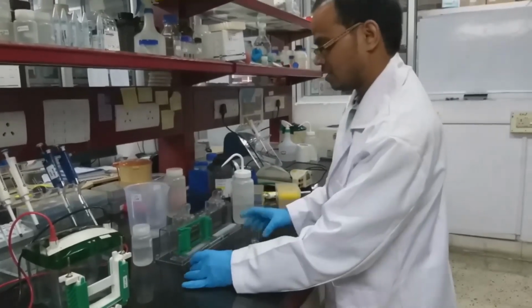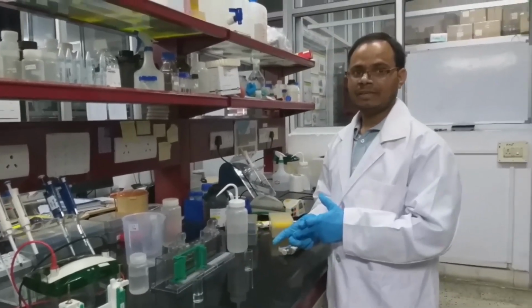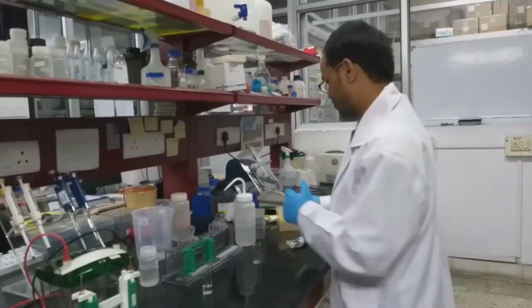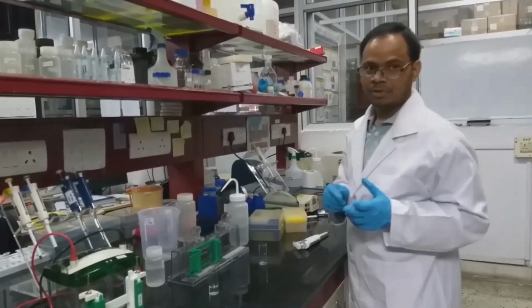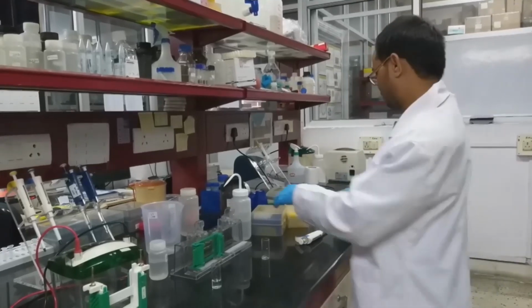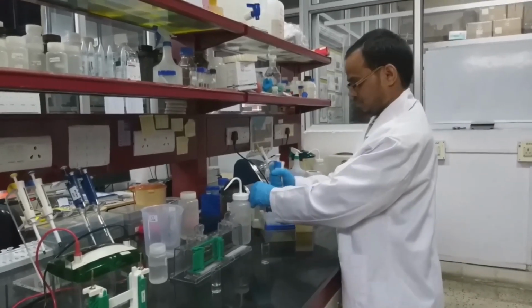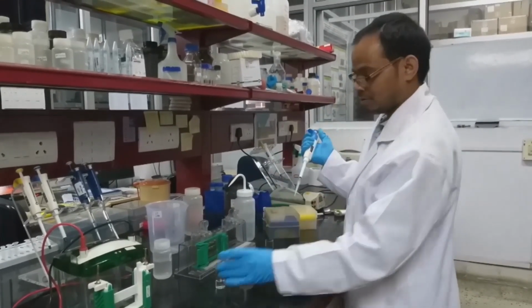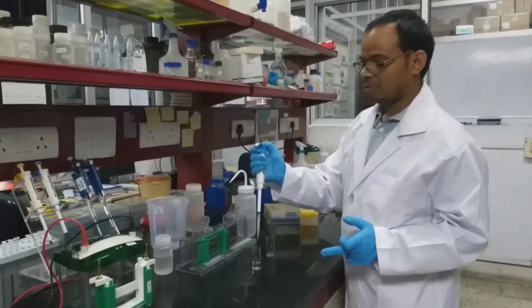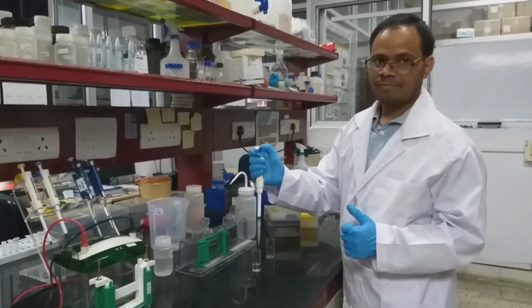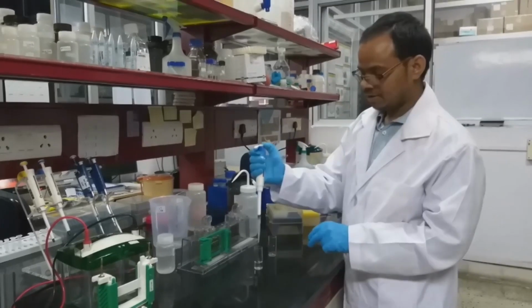So now we will start preparing the stacking gel. The compositions are given in the video. You have to add 3.4 ml of water first.